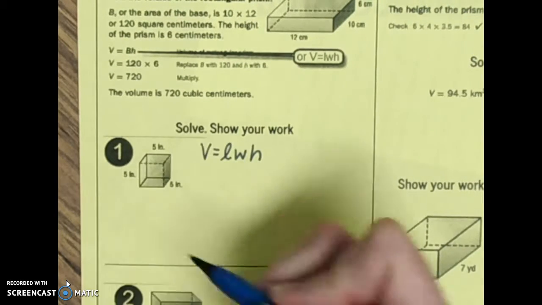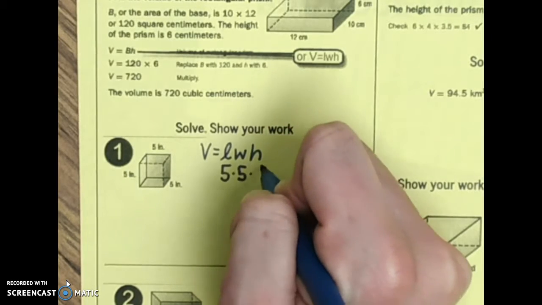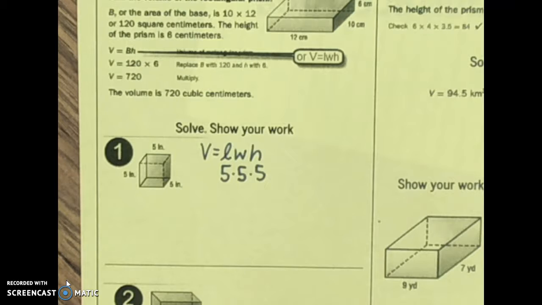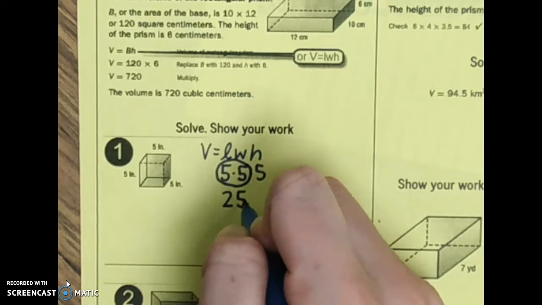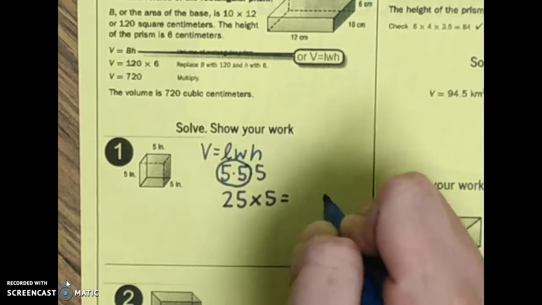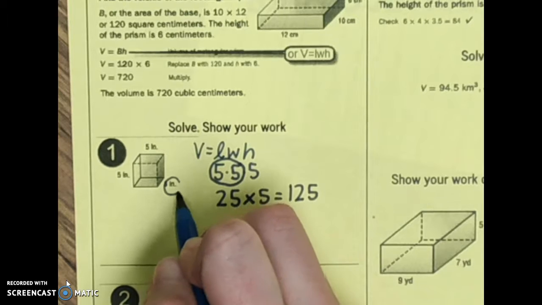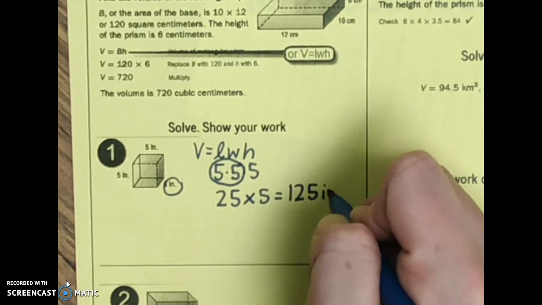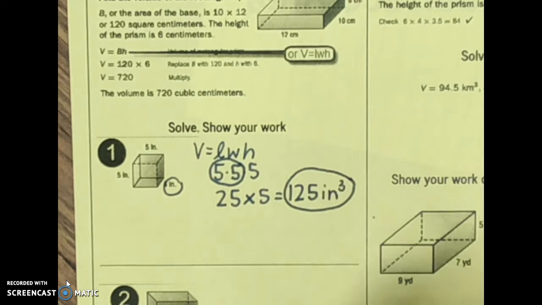And my length and my width and my height are all the same number. And since we're multiplying, it doesn't matter which order it goes in. So 5 times 5 times 5. We'll multiply 5 times 5 and get 25. And then 25 times 5 and we get 125. We're going to do inches cubed because it's a three-dimensional object. So we are cubing it.